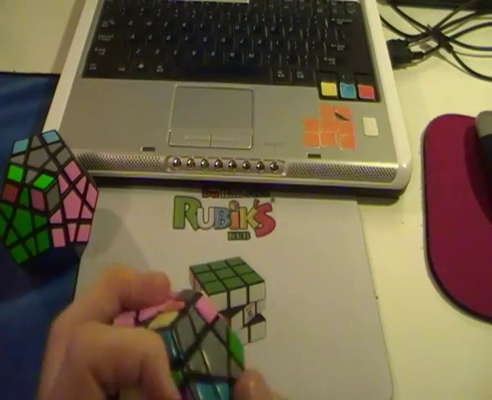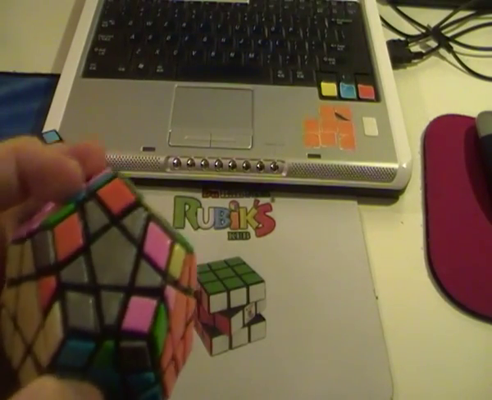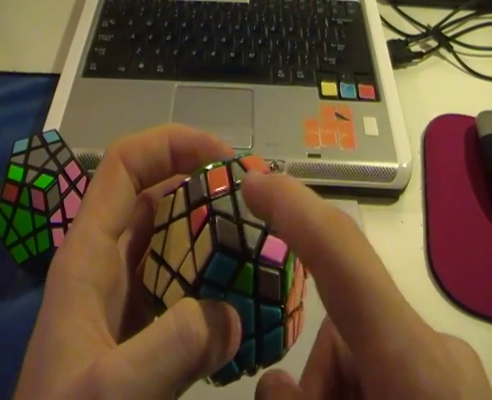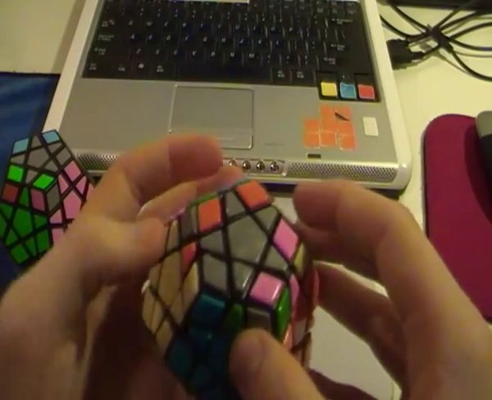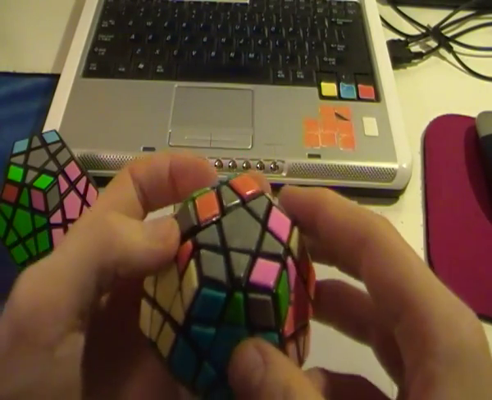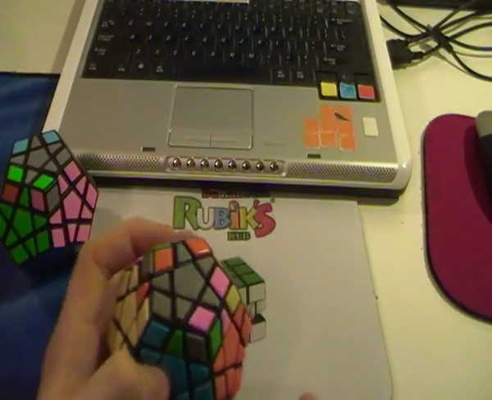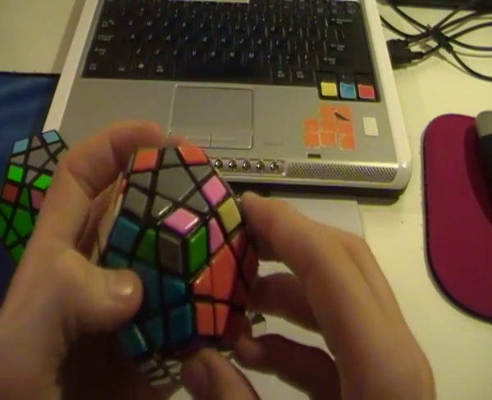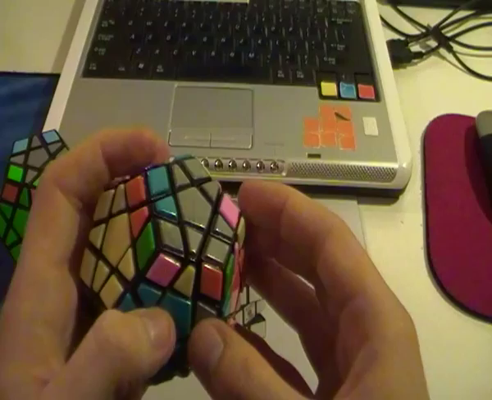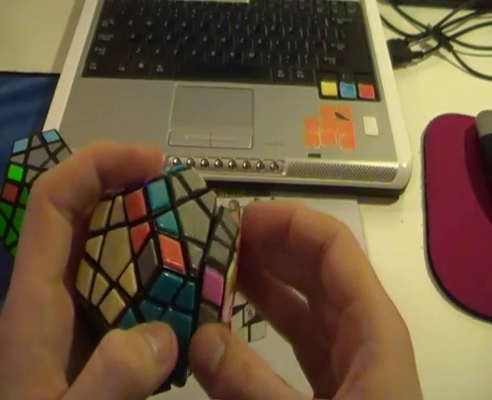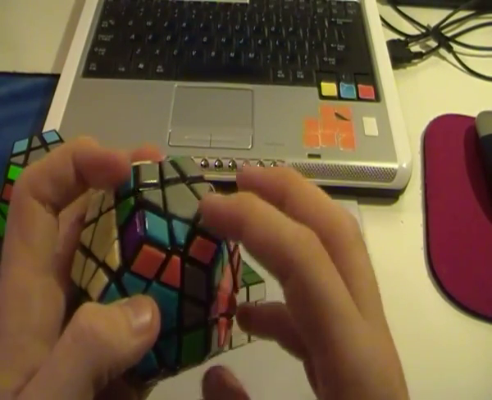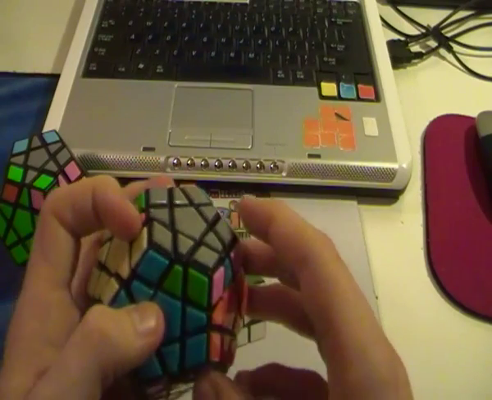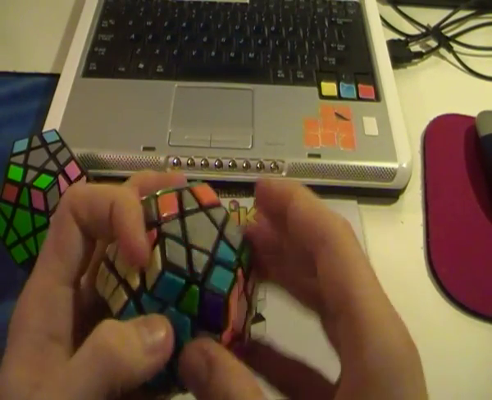Next case, this one's oriented. These two are pointing away, that way. You get used to recognizing them. This case you would do R U2 R' U' R U R' U' R U' R'. Okay, so it's like this.